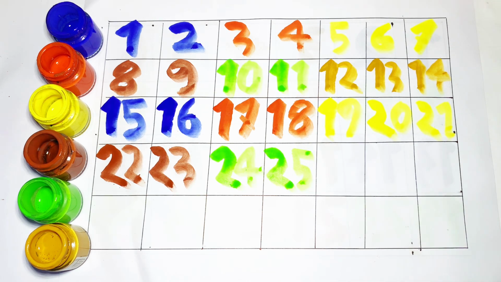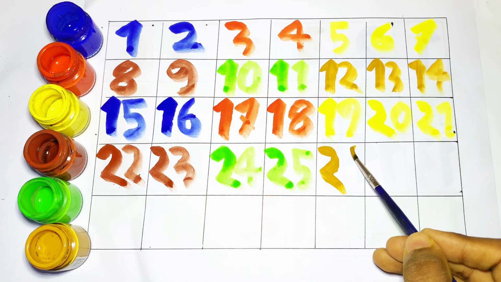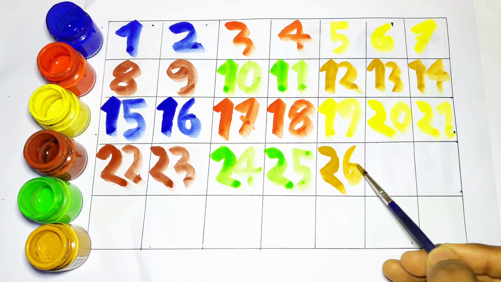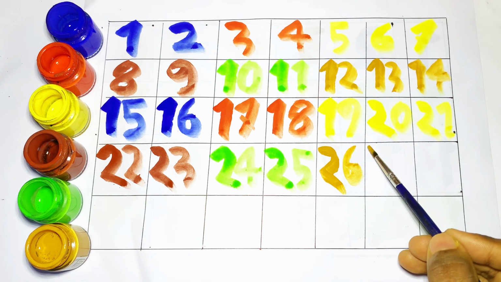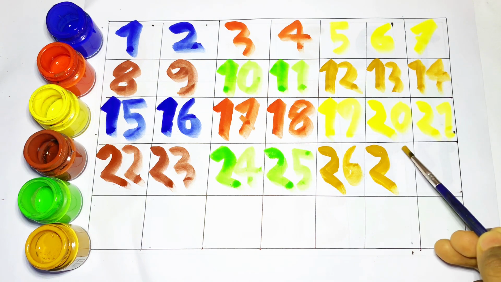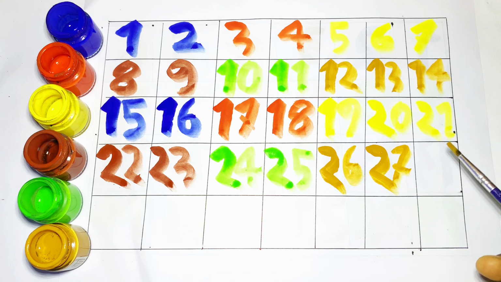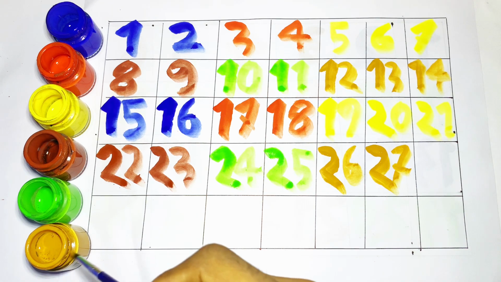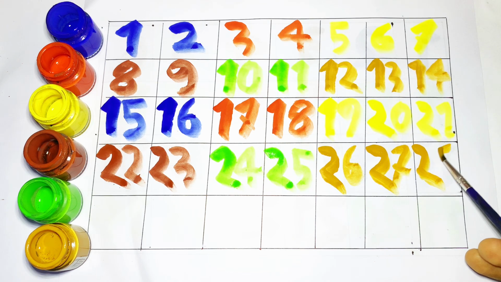Kids, next 26. The number 26, and use yellow ochre color. Yellow ochre color. The number 26. Kids, again use yellow ochre color and draw 27. The number 27. Kids, again use yellow color and draw 28. The number 28.